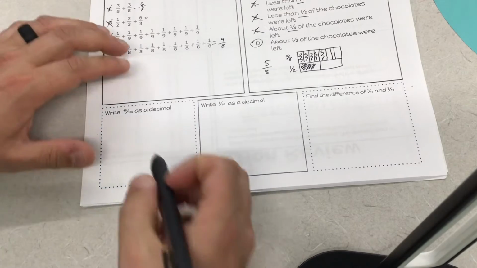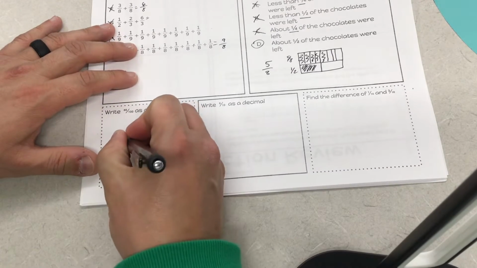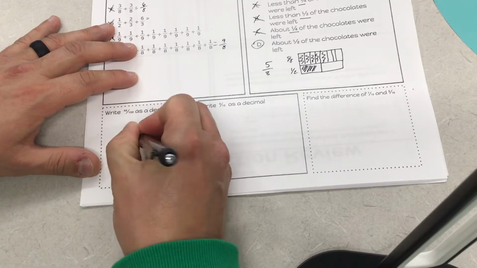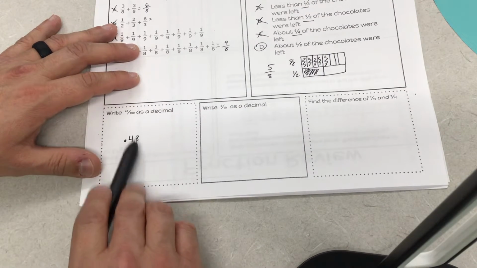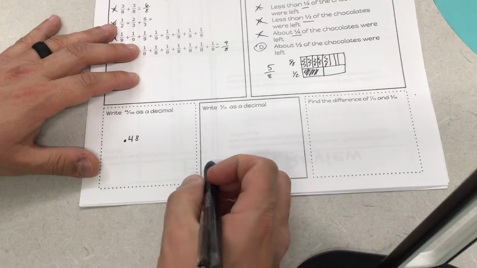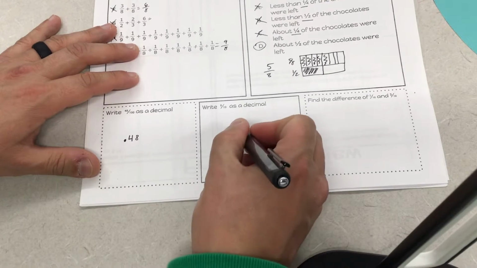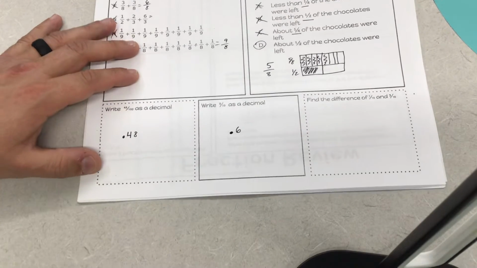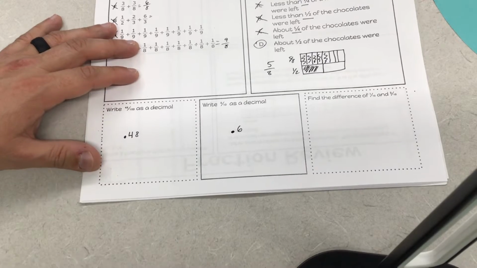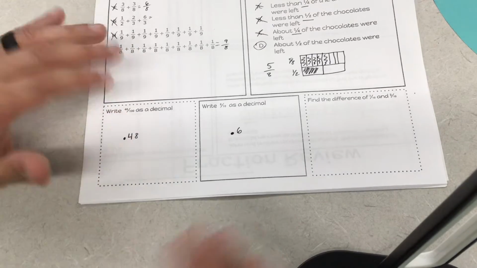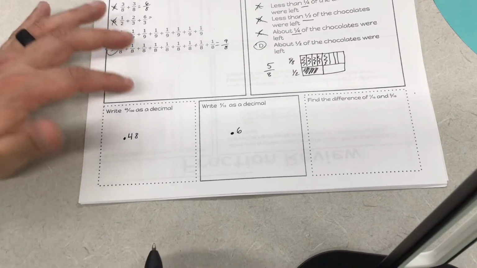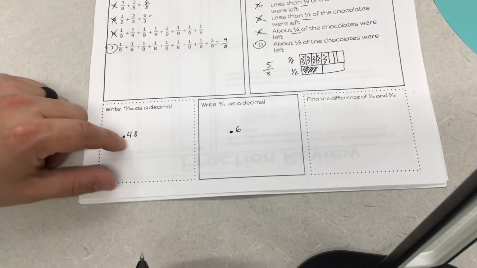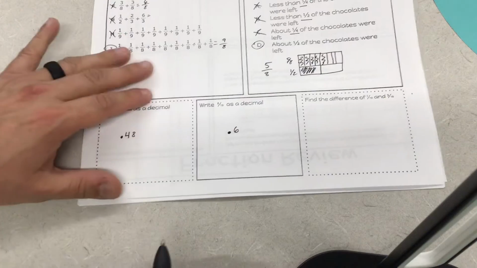Okay, you're back with me? 48/100ths. Say it to yourself. 48/100ths. There's a 4 in the tenths and 8 in the hundredths. 48/100ths. How do I write 6/10ths as a decimal? Well, I literally just put the 6 in the tenths place. That's why we say the strategy for converting decimals to fractions and fractions to decimals is to literally just say what you're working with. This is 48 hundredths.